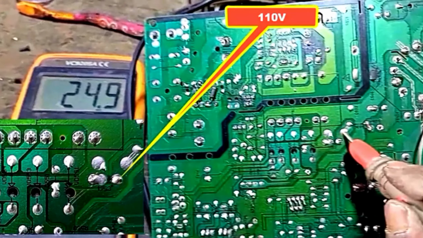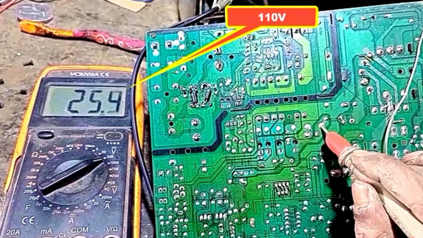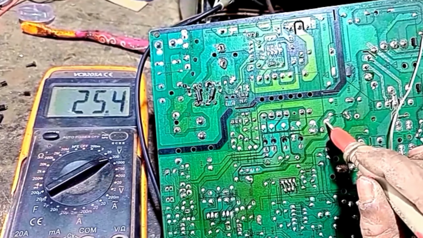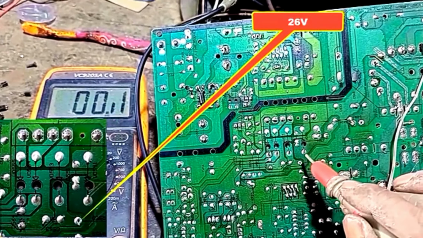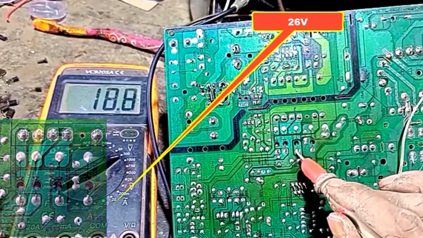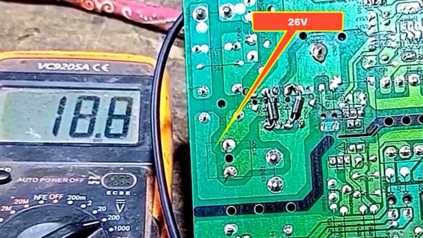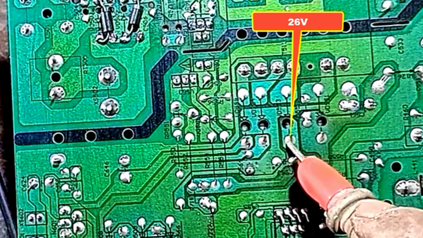Flyback transformer input is 25.3 volts, but here it should be around 110 volts. Then check the vertical IC input voltage. The voltage of the vertical IC is much lower. Here it needs to be 25 or 26 volts, but here it is around 19 volts.